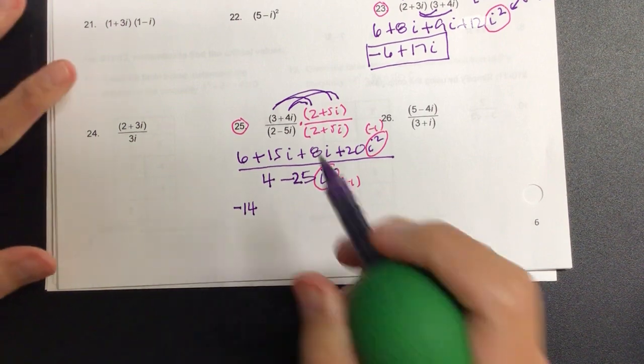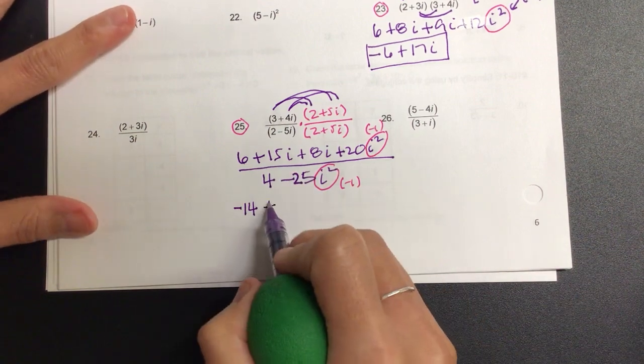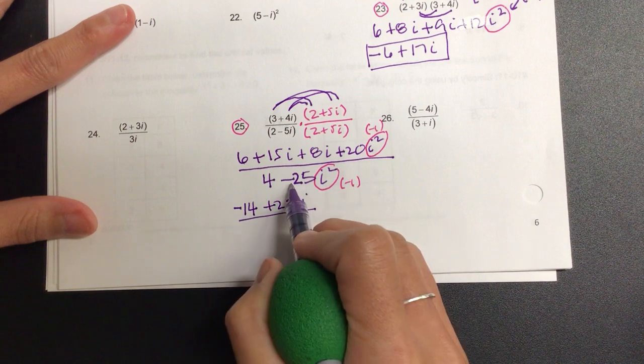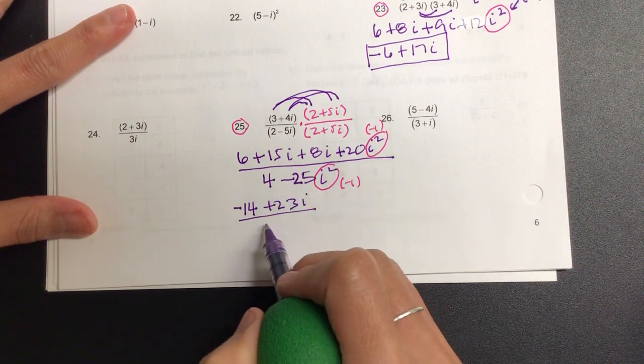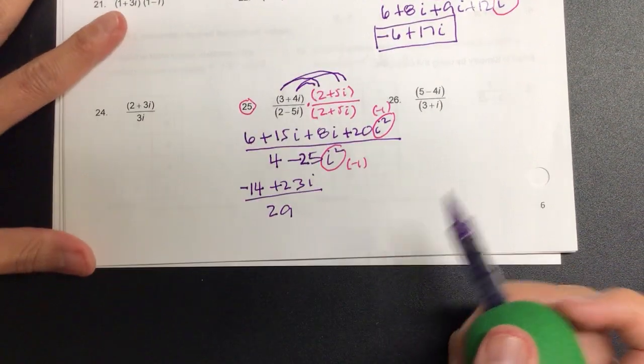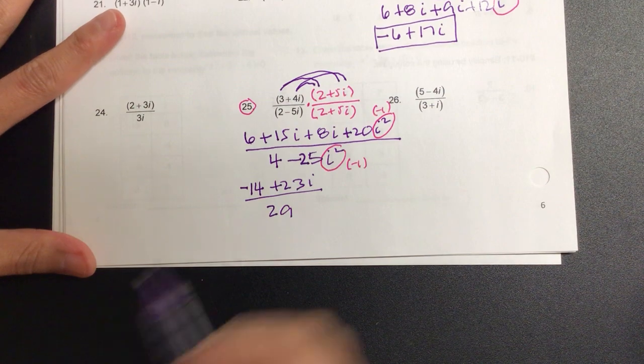All right. So how many i's do I have when I combine on the top? 23. Plus 23i. And then because that's negative 1 times a negative 25, our whole number in the end is what? 29. And look at the numbers and see if it's divisible. 14, 23, and 29. We have no common value.